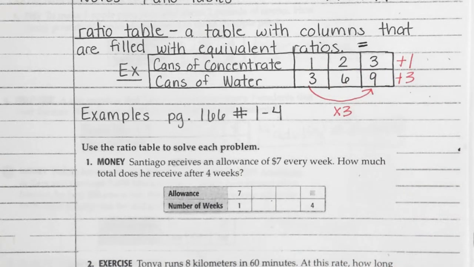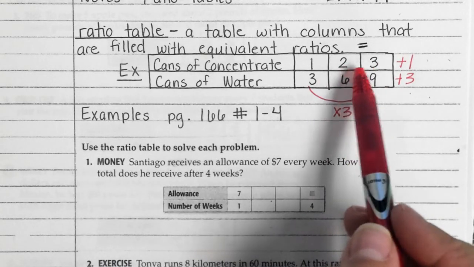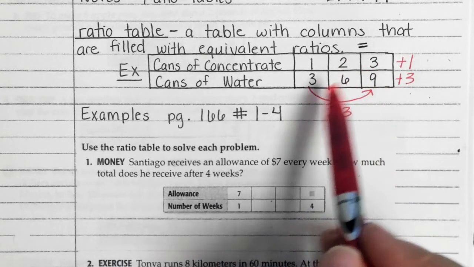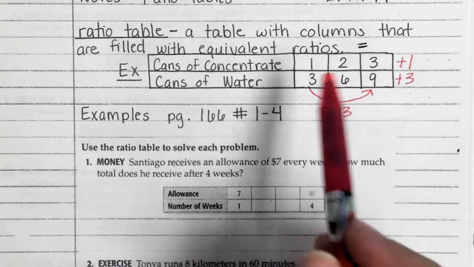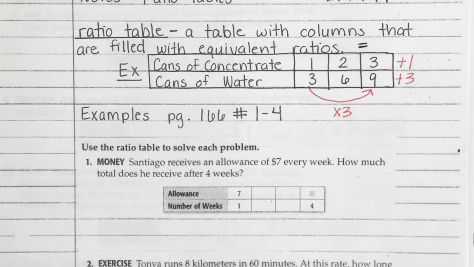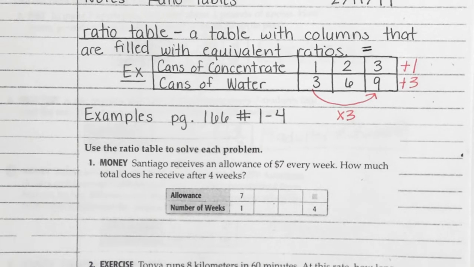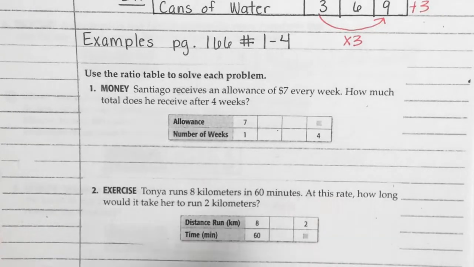Now, you guys are in 6th grade. Okay? We don't want to always use this additive reasoning. Okay, because we know it's much quicker to take that shortcut and use multiplication. So in most of our problems, we're going to be thinking multiplication and division. All right? So let's look at an example together.